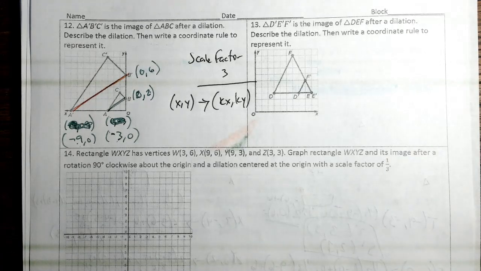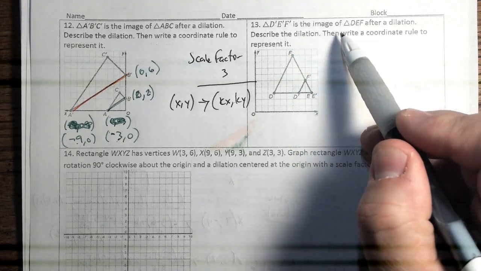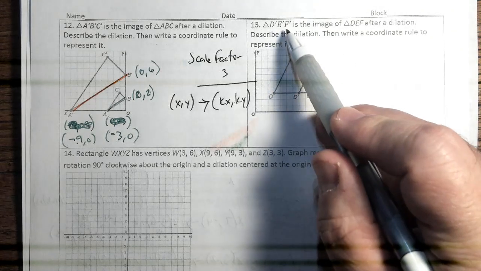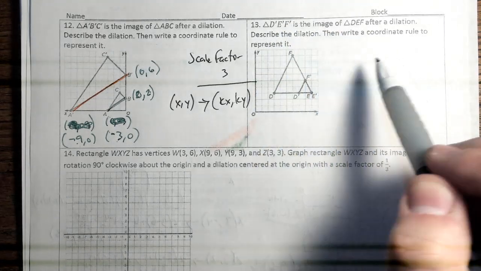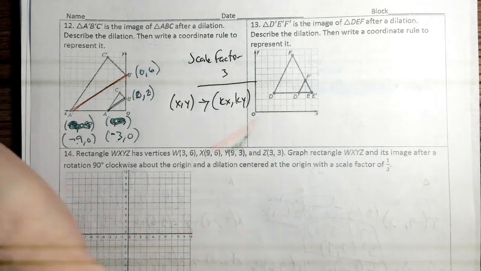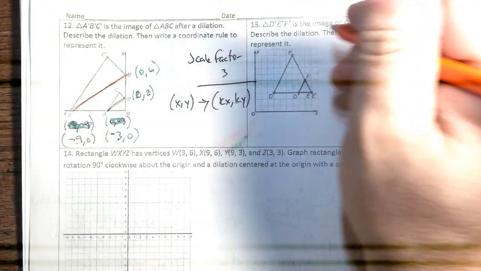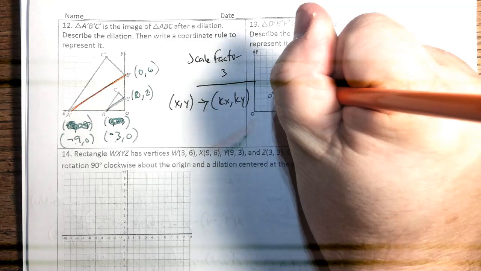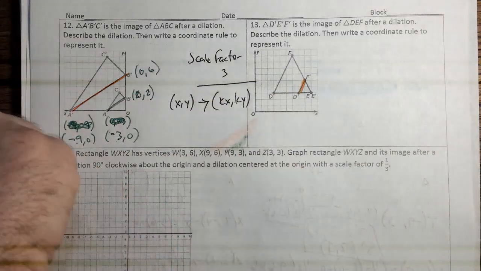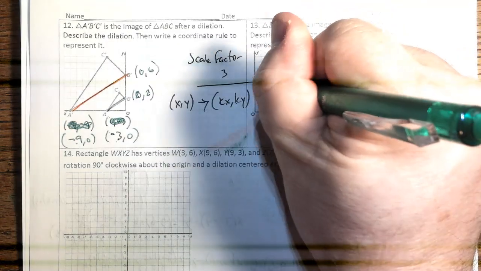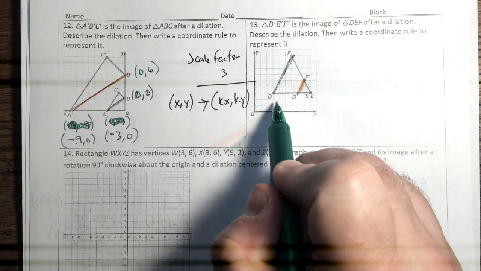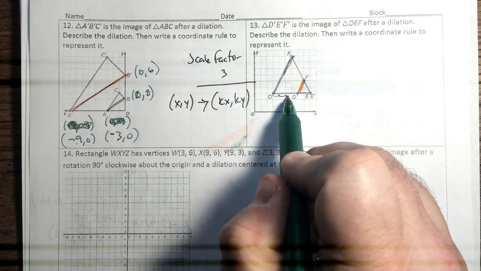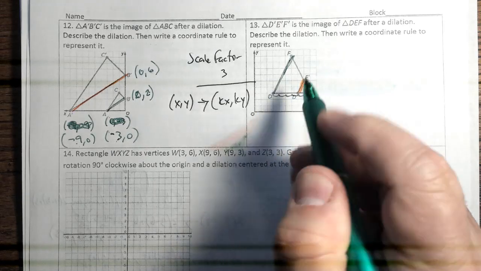All right, 13. D prime E prime F prime is the image of DEF after a dilation. Describe the dilation. Write the coordinate rule. So this and this, actually, if you count, 1, 2, 3, 4, 5, 6.